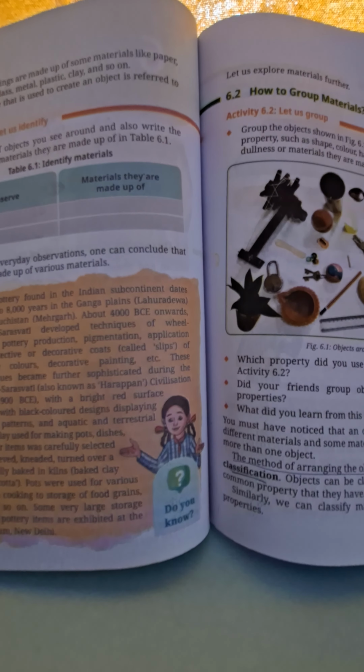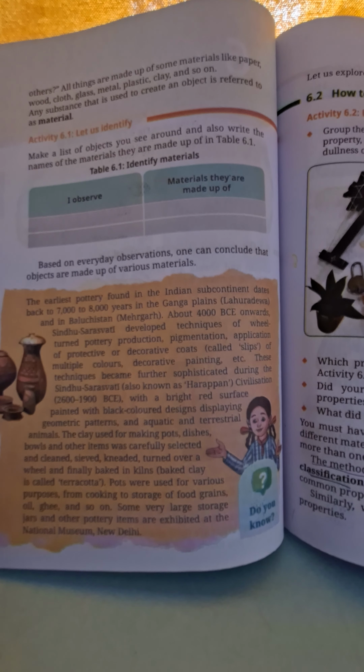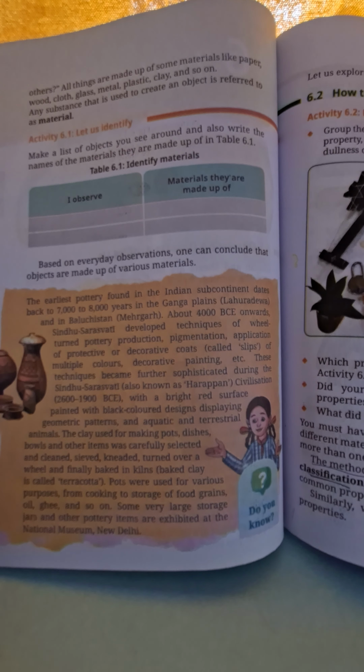Now, here they have given examples like clay was used for making pots in olden times. These days we even get utensils made of steel or copper, even glass, right? So there are different types of materials which we are using for creating the objects. Now we have how to group materials.